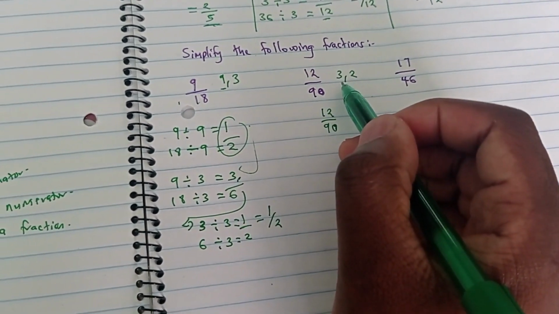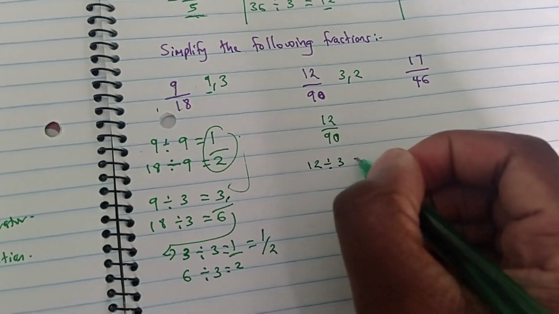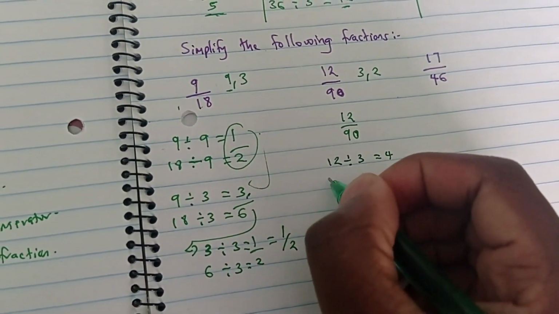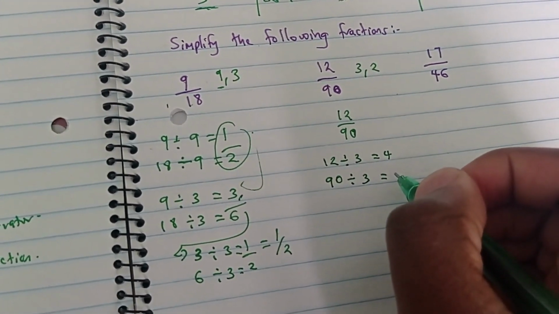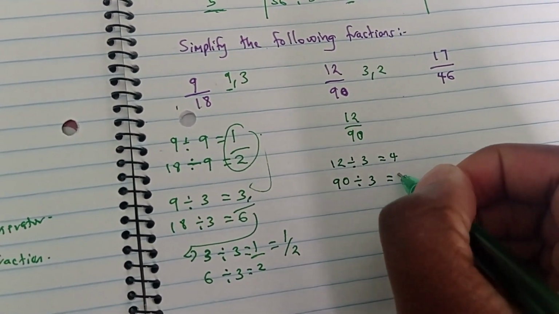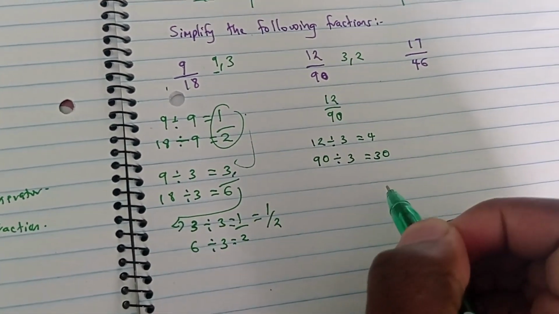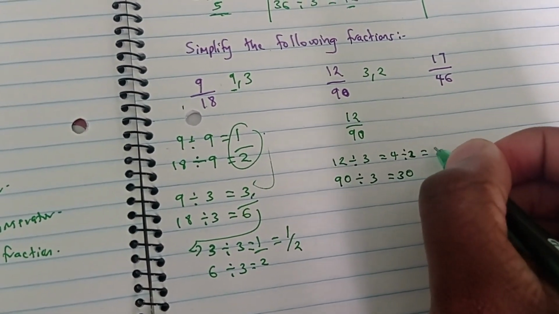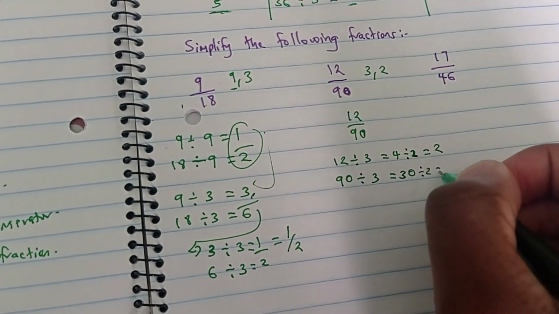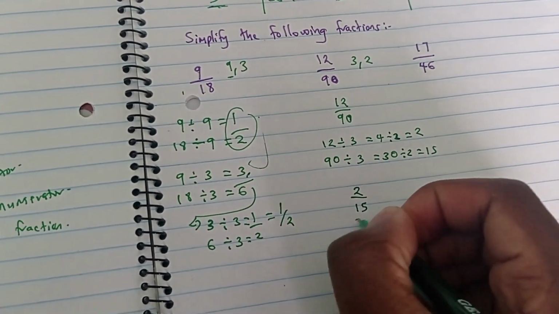For example here, let's just use number 3. So 12 divided by 3, you get 4. 90 divided by 3, you get 30. But there is still a number that can divide both 4 and 30. What number is that? 2. So 4 divided by 2, you'll get 2, and 30 divided by 2, you'll get 15. So the answer here is 2 out of 15.